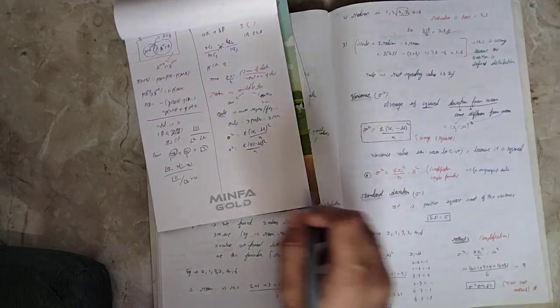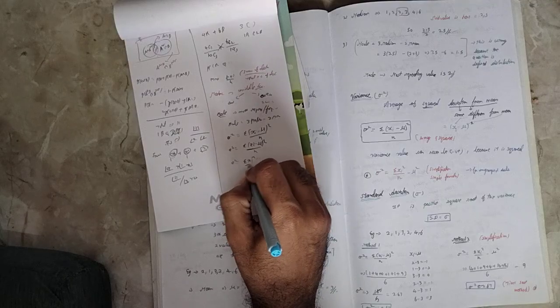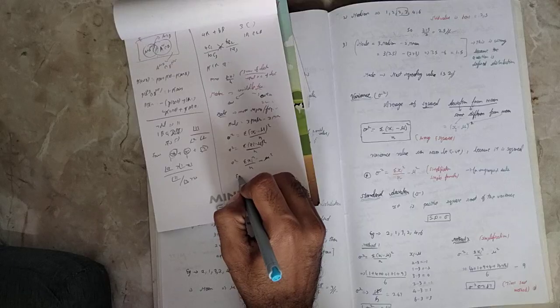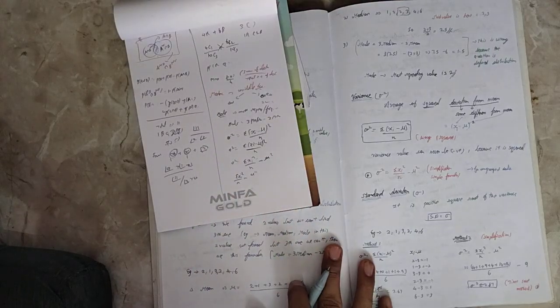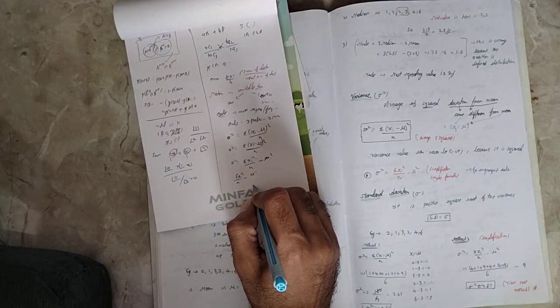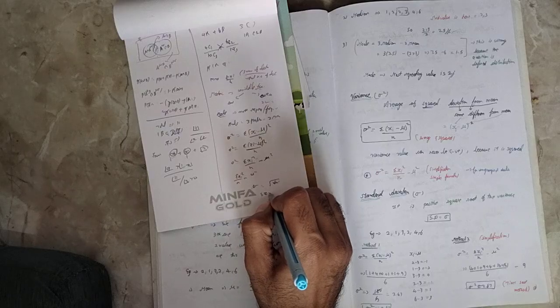Variance can be written as sigma square equals the summation of xi square divided by n minus mu square. The next one is standard deviation. It is the positive square root of the variance. Standard deviation sigma is the positive square root of variance.